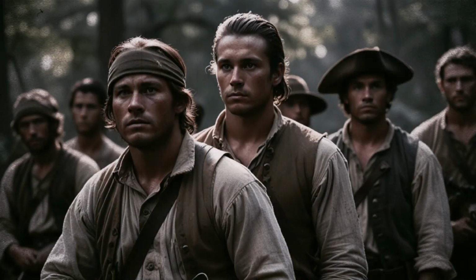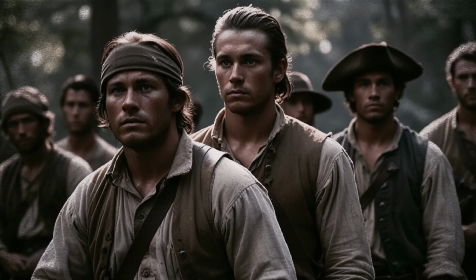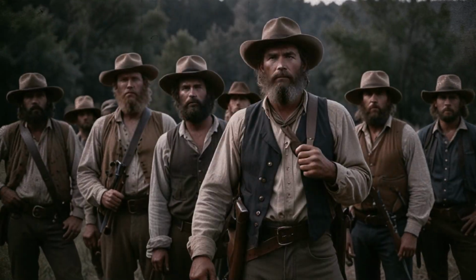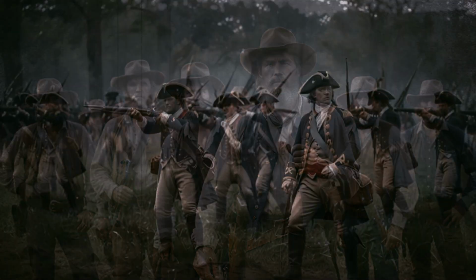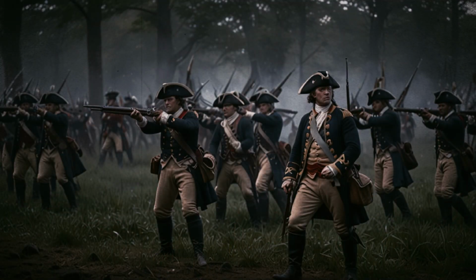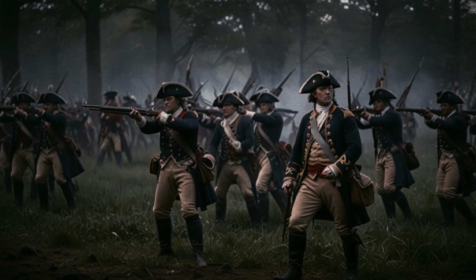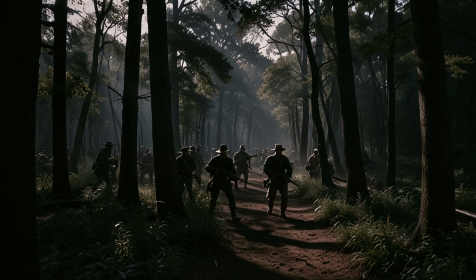Stark's plan was bold. His militia, mostly farmers and local townsmen, were not professional soldiers, but they were determined. Stark ordered his men to spread out and surround Baum's position. Using the thick woods for cover, the Americans moved into position, ready to strike.